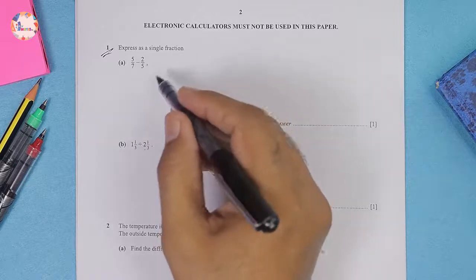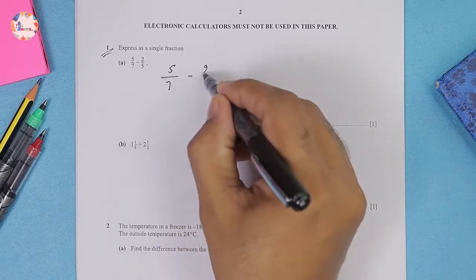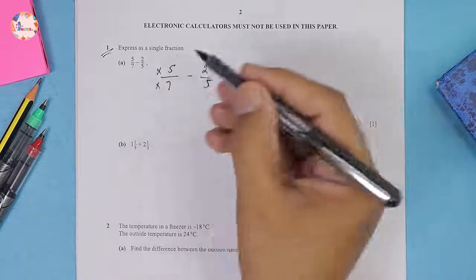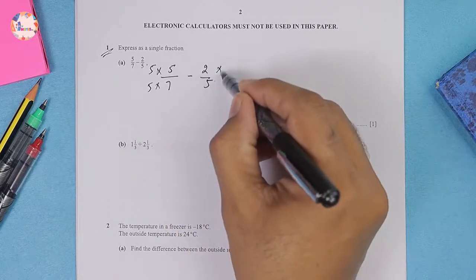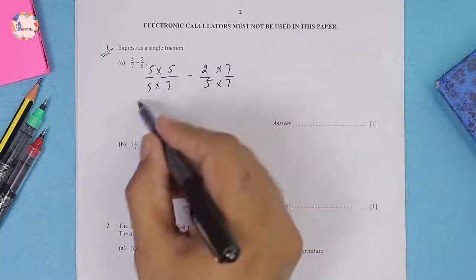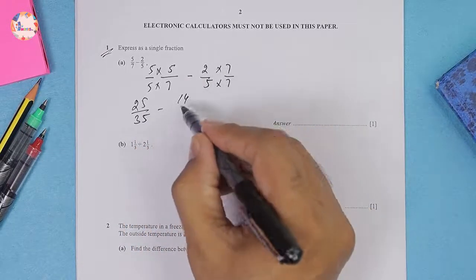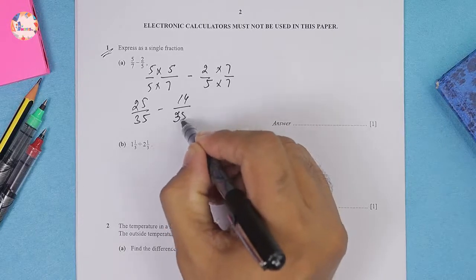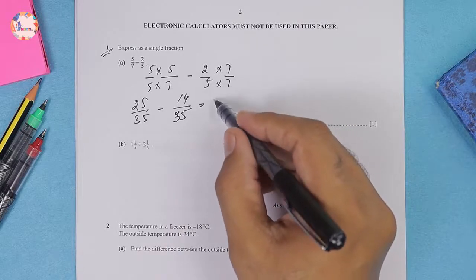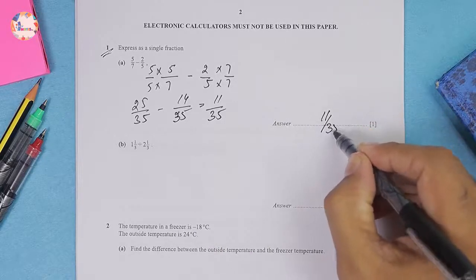So we can equalize the denominator. We can write it as 5 over 7 minus 2 over 5. This one will be multiplied and divided by 5, and this one will be multiplied and divided by 7, and this will become 25 over 35 minus 14 over 35, and 25 minus 14 will be 11, so 11 over 35. This will be our answer for this question.